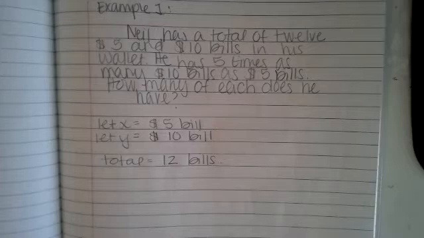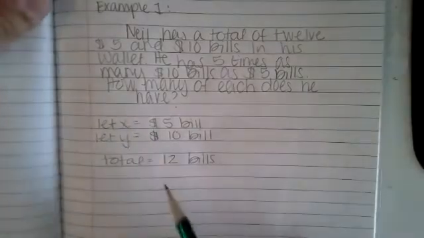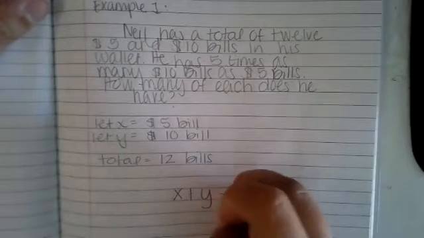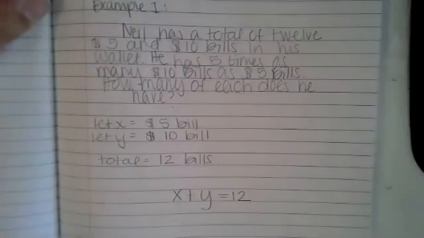If you recall back to an earlier lesson we did, we used a standard form equation, ax plus by equals c, and basically we set it equal to the total and our two variables. So in this case, that's what we're going to do with this information. I have my $5 bills plus my $10 bills, and that equaled a total of 12 bills. Okay, we got that.